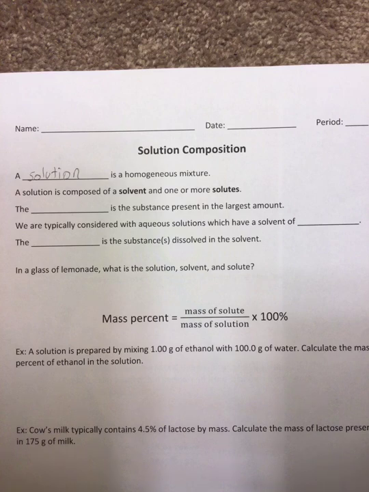Everything is together, you've mixed it, and it looks like one brand new thing, and you cannot see the original pieces once it comes together. For example, if you had a salt solution, you would have your salt and you would have your water. When you mix it together, you don't see salt and water, you just see your salt solution, okay?